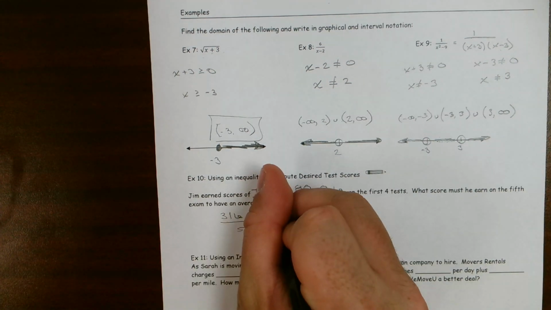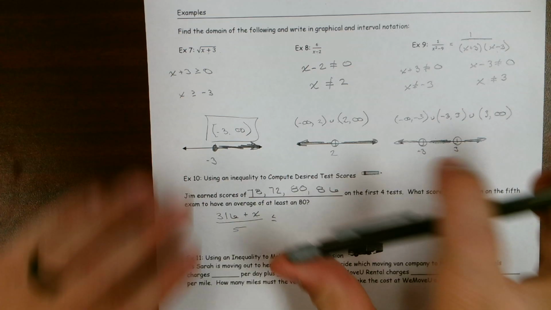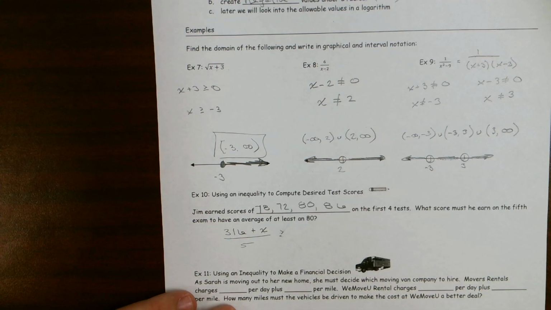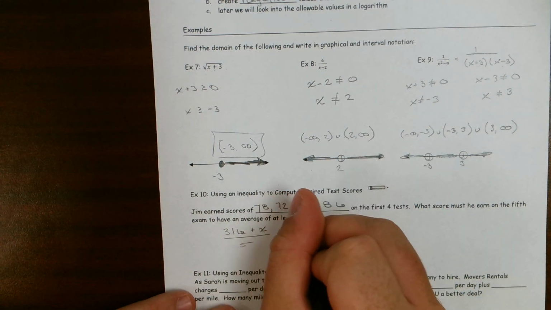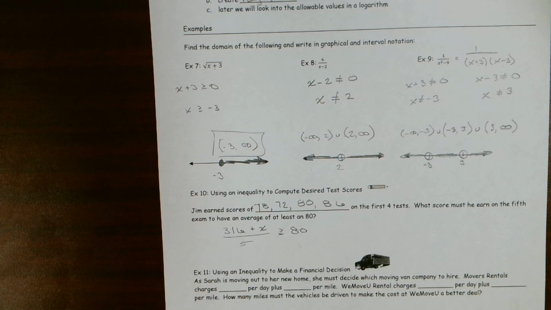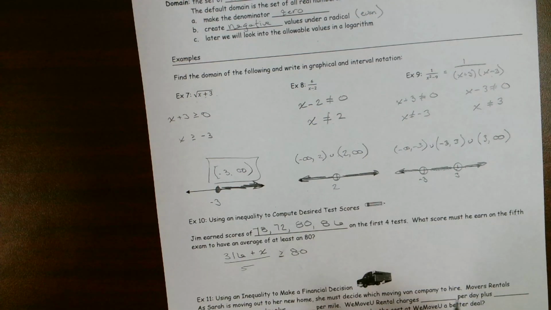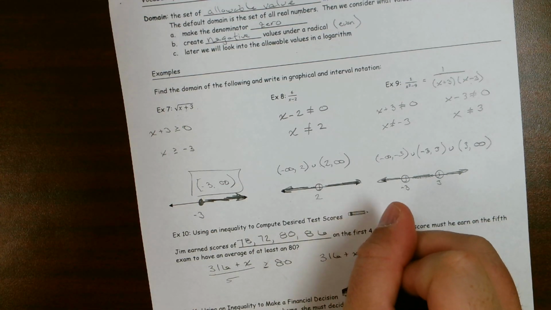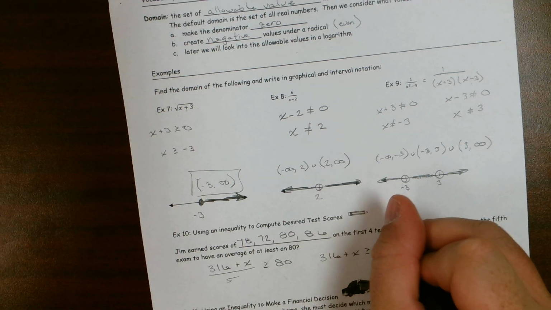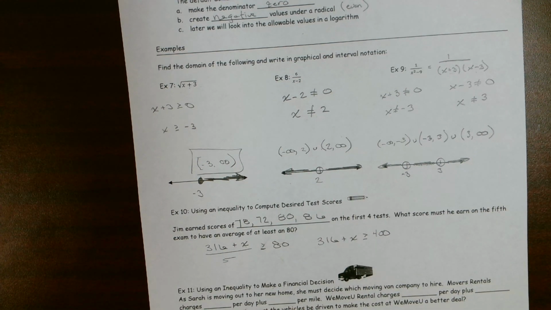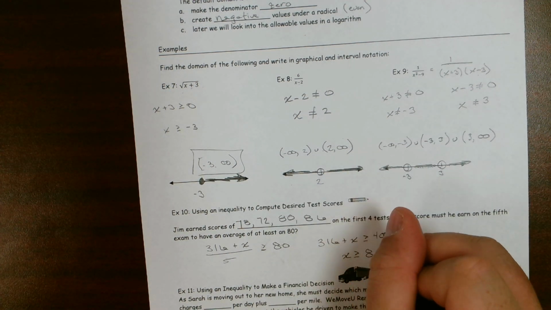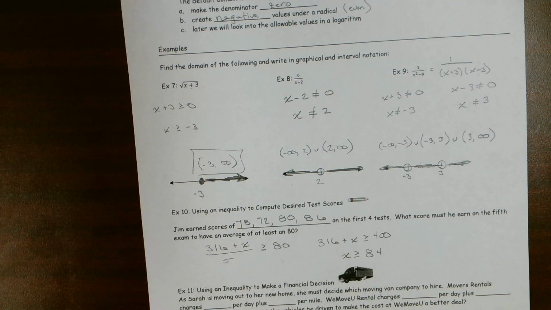Now we want that to be at least an 80. So we want it to be greater than or equal to 80. Okay, so we do some quick solving here and we just multiply by 5 and say 316 plus x has to be greater than or equal to 400. And then we subtract the 316 over, so we get our final answer that Jim must score an 84 or higher in order for his average to be an 80.